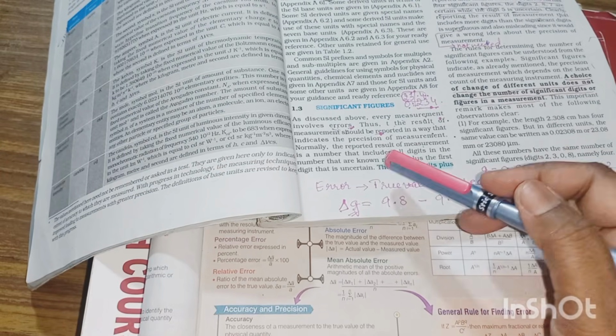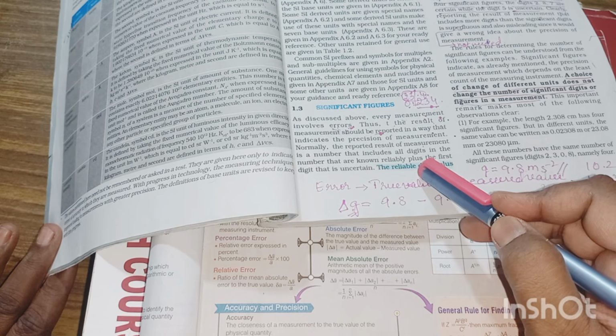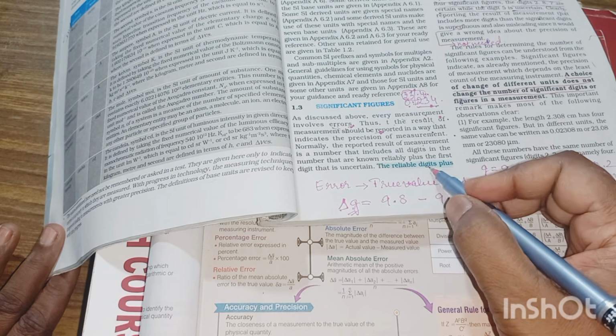Normally the reported result of a measurement is a number that includes all the digits that are known reliably plus the first digit that is uncertain. So first will be certain, then this will be uncertain.